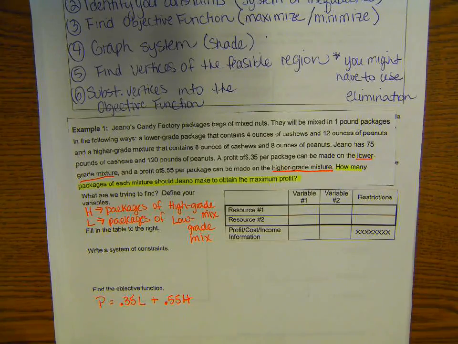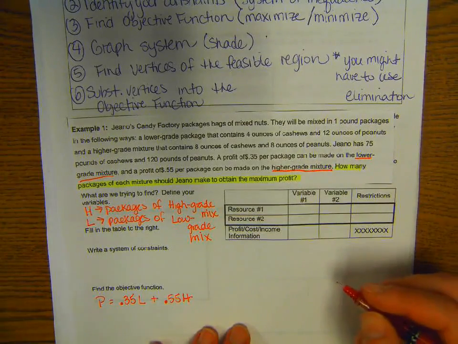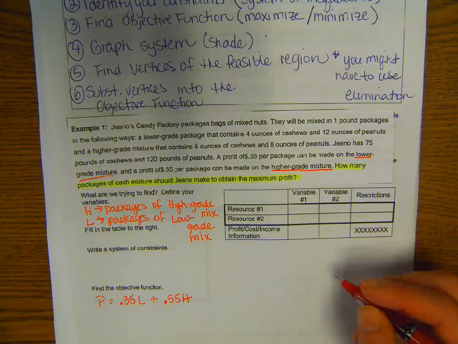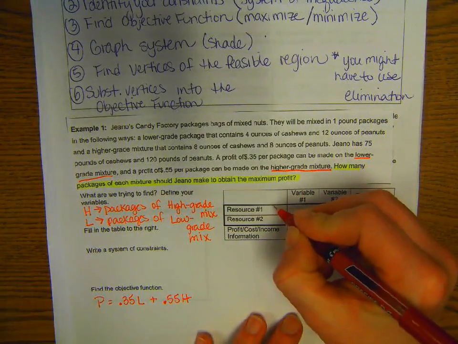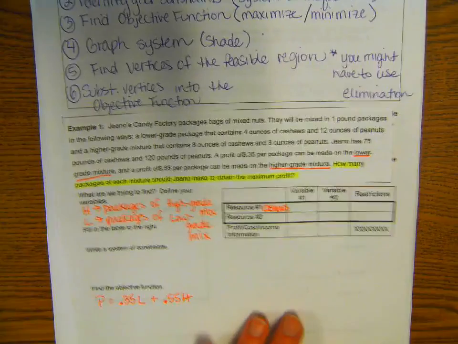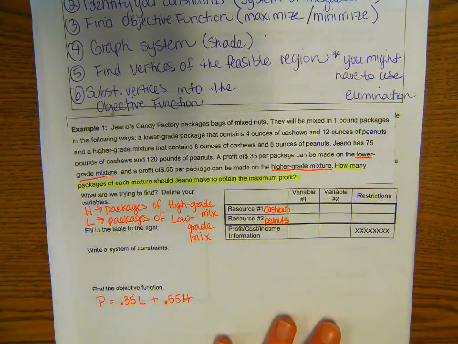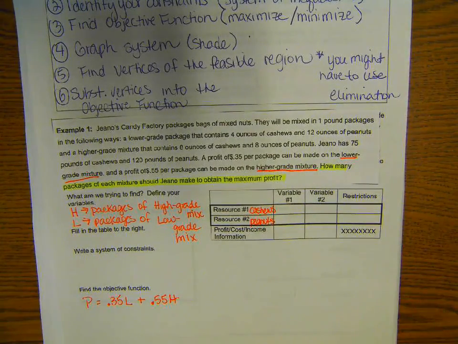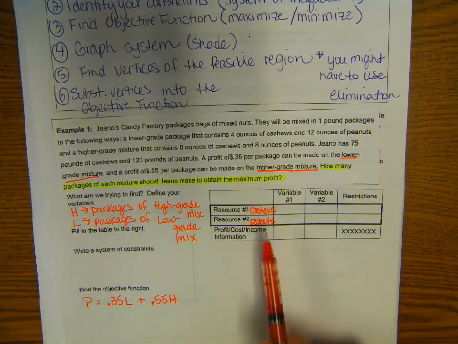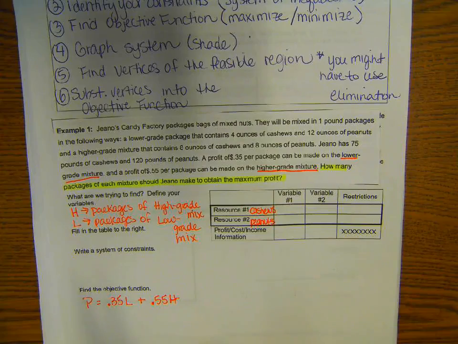Okay, so here's what I'm going to call resource number one. Resource number one, I'll call what's mentioned first, cashews. And resource number two, I'll call peanuts. These are my constraints, okay? Are you told the weight of the cashews that you have to use?